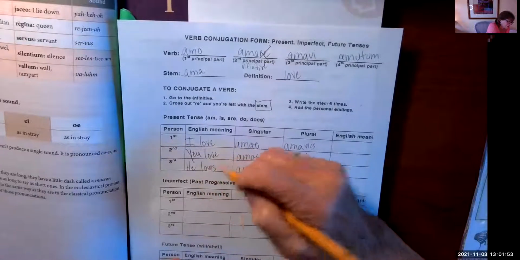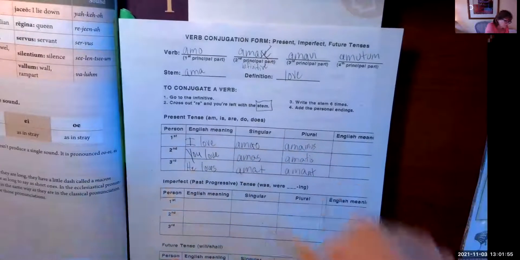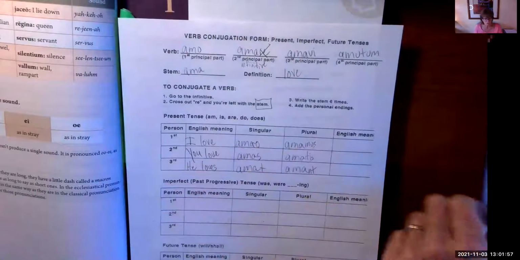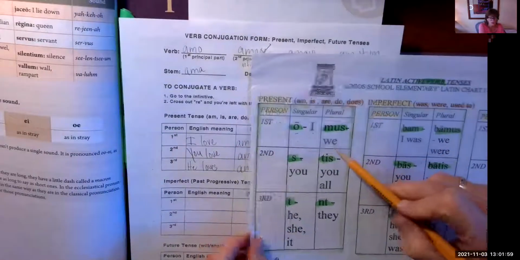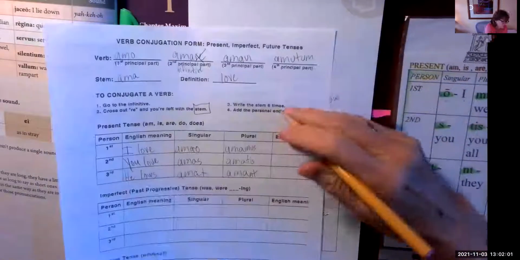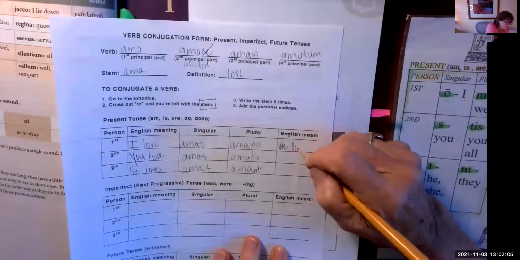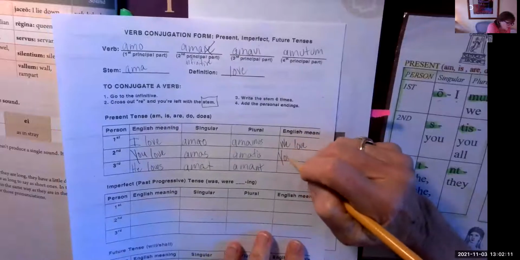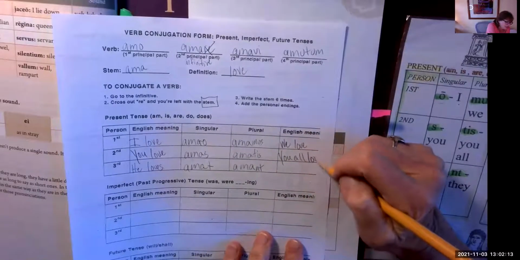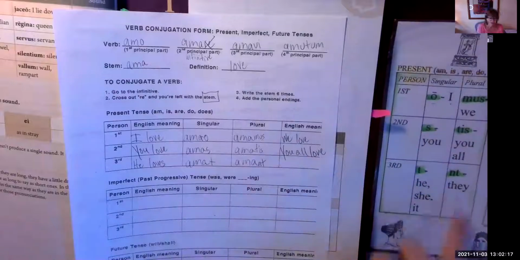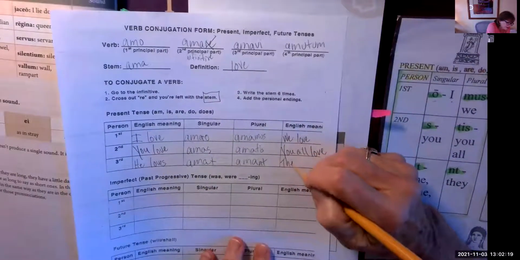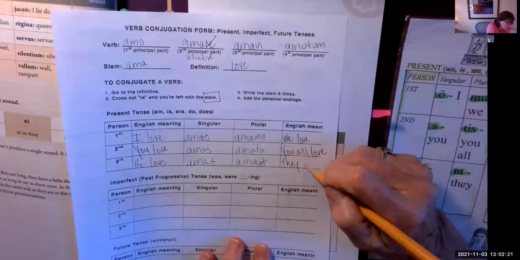And he loves. Okay. Moose. What does moose mean? We. Okay, so we're going to put that here. And AMA means love. What does tis mean? Well, let's see. Tis means you all. Y'all. You all. AMA means love. And last but not least, nt means they. So they and then AMA means love.